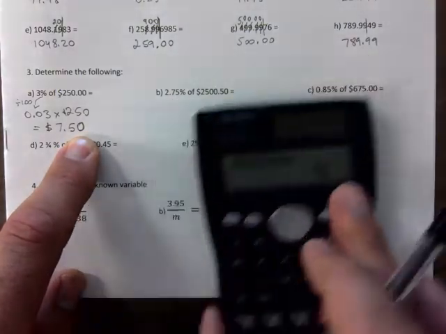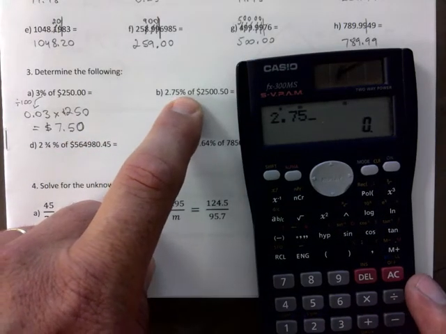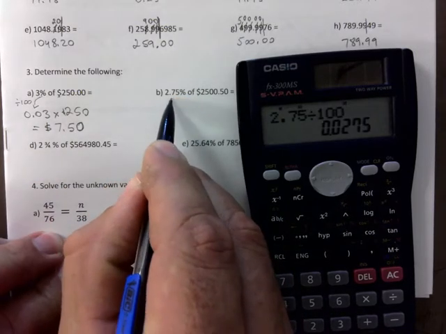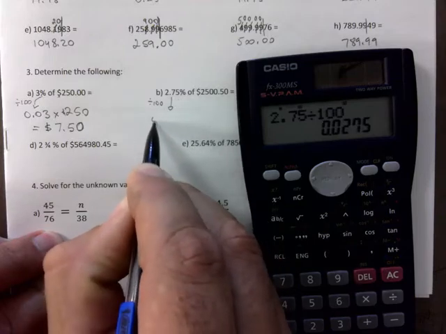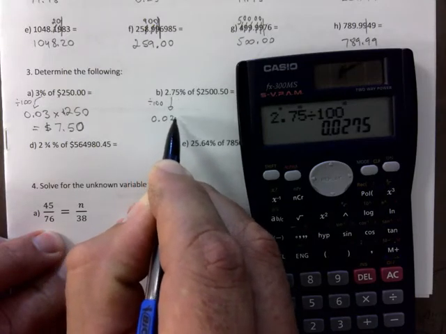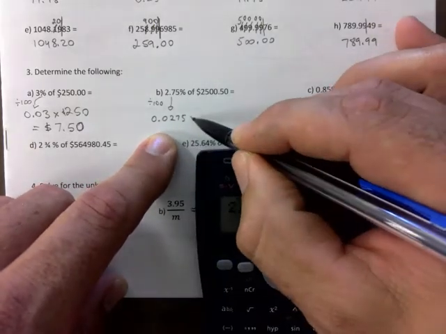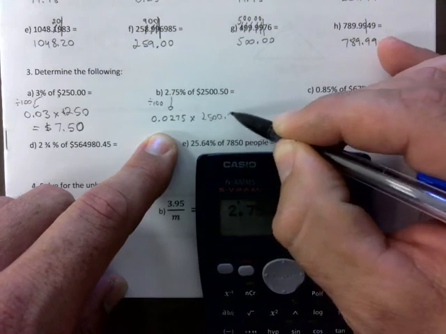Next, 2.75. Watch this. You need to get rid of that percentage. So you need to divide it by 100. Right? So you go here, divide it by 100 to get rid of that percentage. And then it's a really small number, but that's okay. And then we're going to multiply that by 2,550 cents.